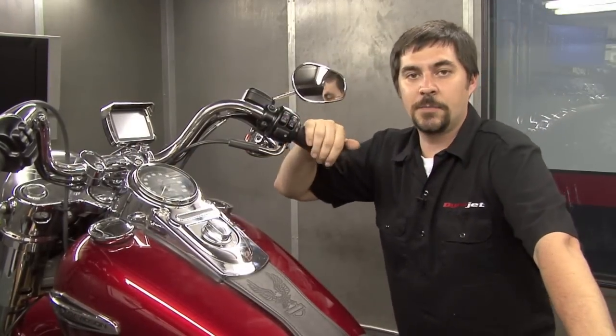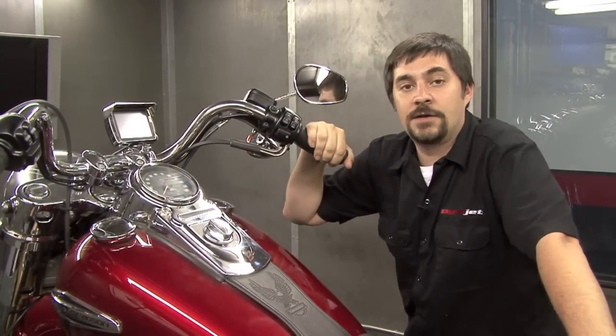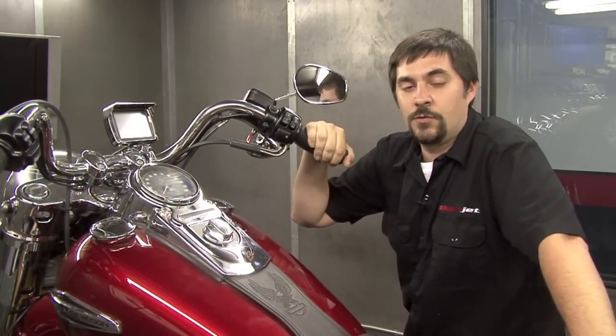And now that you know how to set up your gauges, it's basically up to you to decide how you want to set up your gauges and what you want to see.